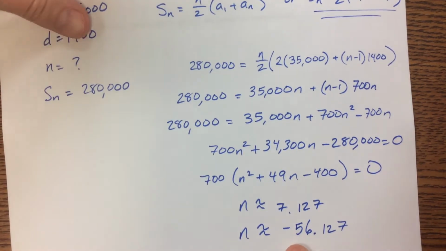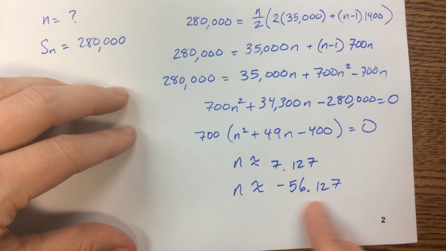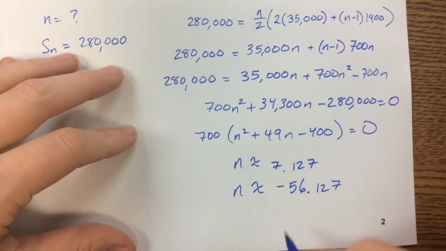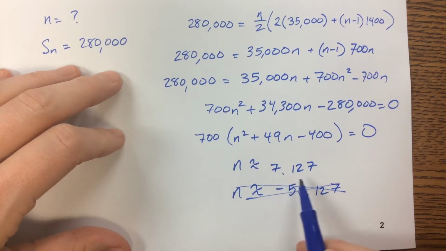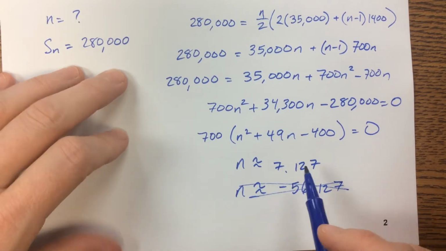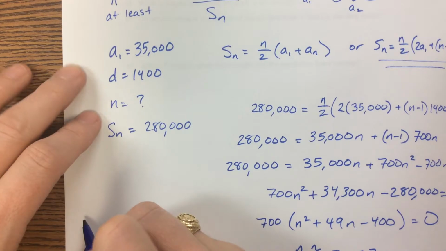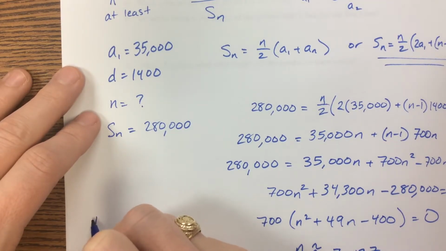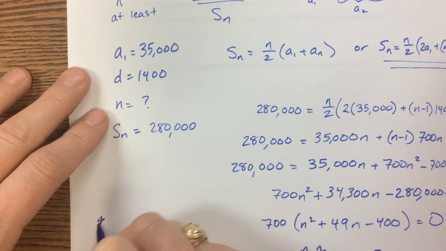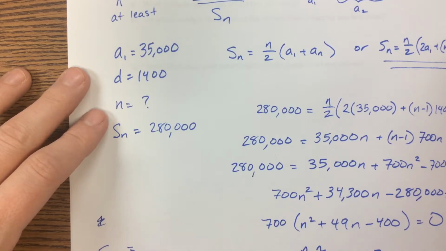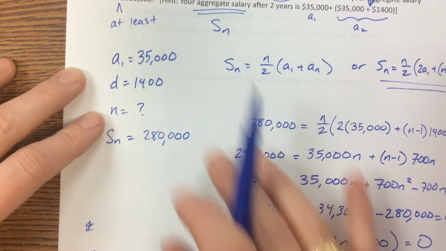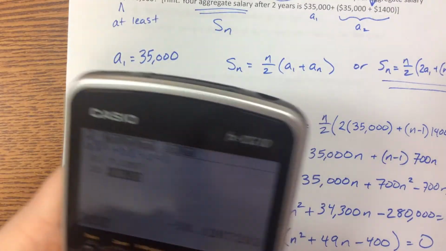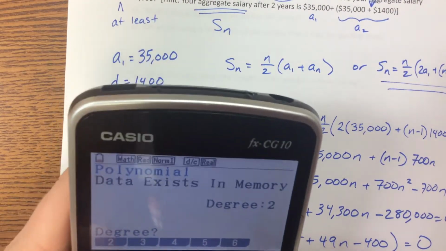Well, it doesn't make sense for n to be negative. We're talking terms in a sequence, and so that answer is no good. And it doesn't make sense to talk about a part of a term in a sequence. So if we want to look, we can see what we want to check. We want to check S sub 7, and we want to check S sub 8, and see which one gives us at least $280,000.